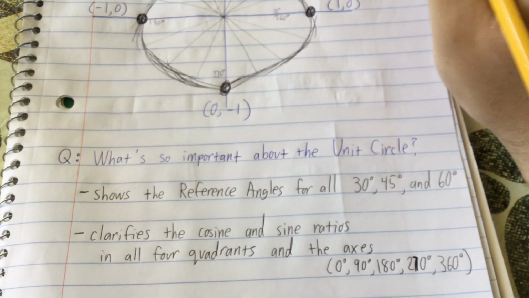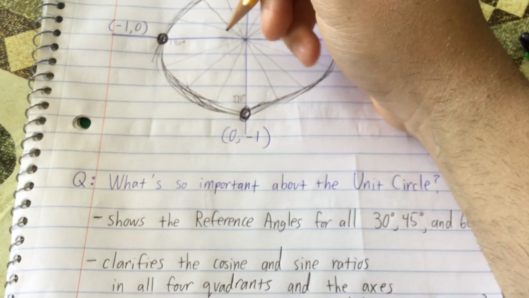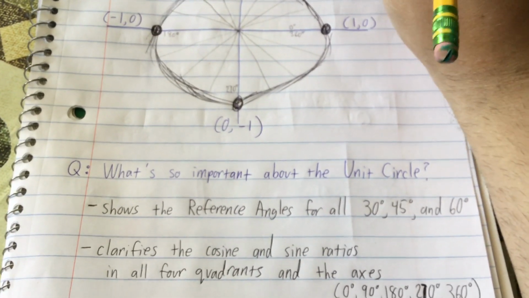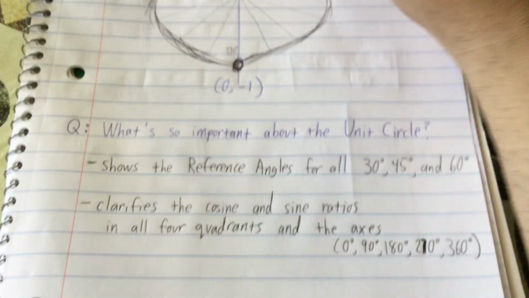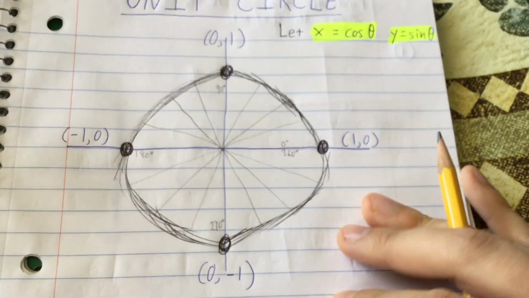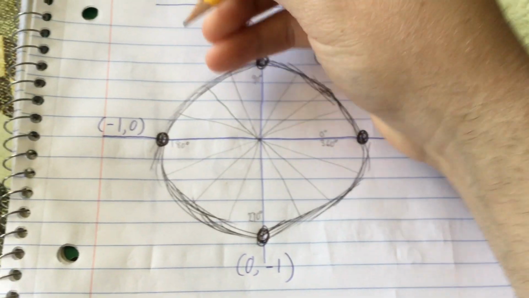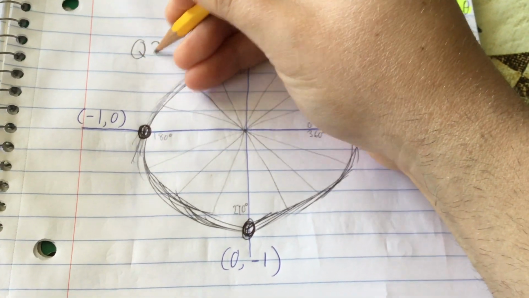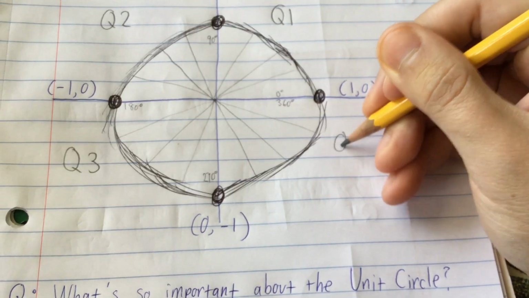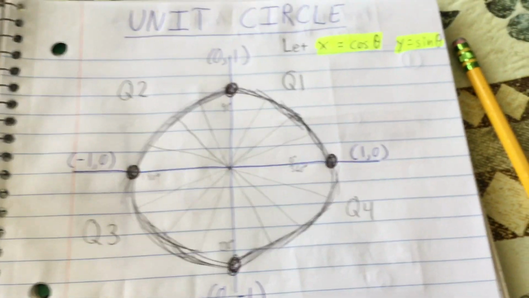I don't want you guys looking at the unit circle and thinking, oh man, I hope I remember what the cosine and sine of 210 degrees are. I'd rather you know where it comes from and what the intent is. The intent of the unit circle is to know that if you're in quadrant 1, quadrant 2, quadrant 3, and quadrant 4, that you should get these relationships.